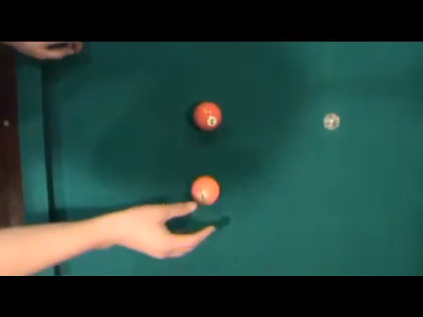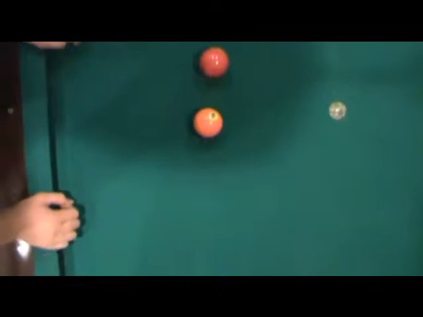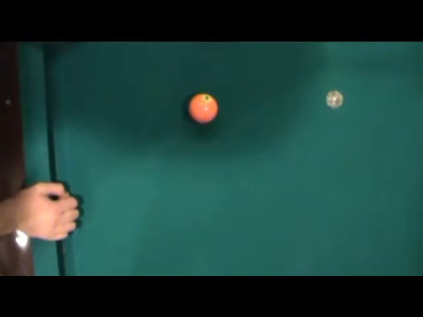This collision is inelastic. The orange pool ball of equal mass hits the red pool ball and transfers all of its kinetic energy.